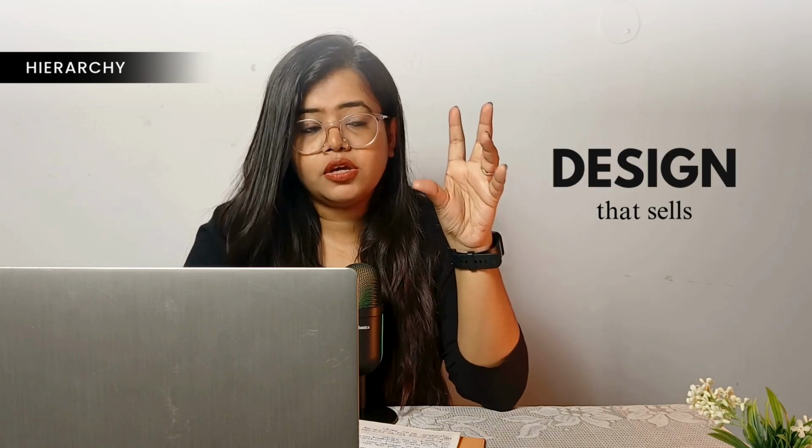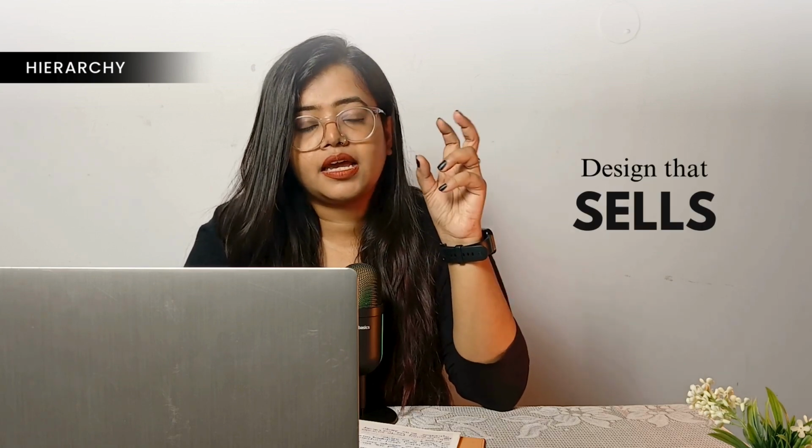Have you felt that you want to turn down the visual volume button of a design because everything seems to be yelling all at once? Well, this is because what's missing is our fifth principle, hierarchy. It's all about a system of organization which arranges elements as per their level of importance.